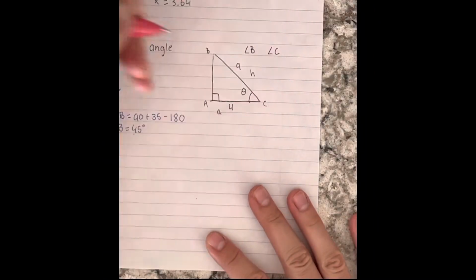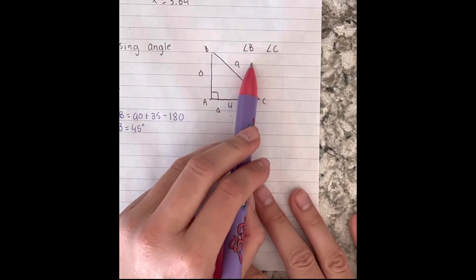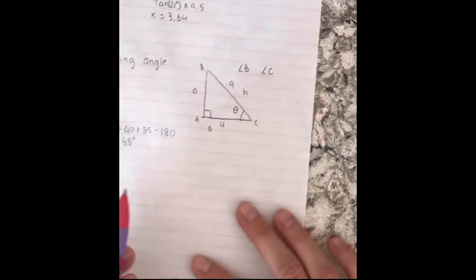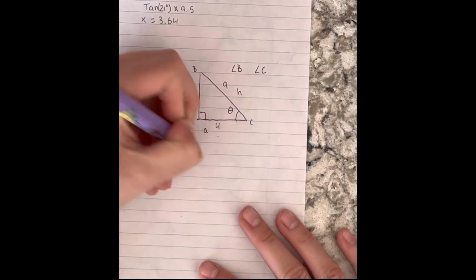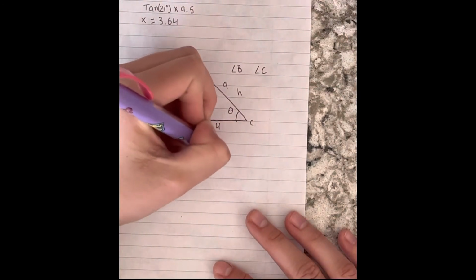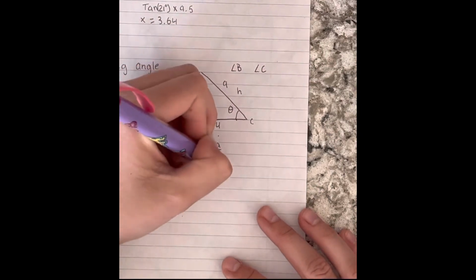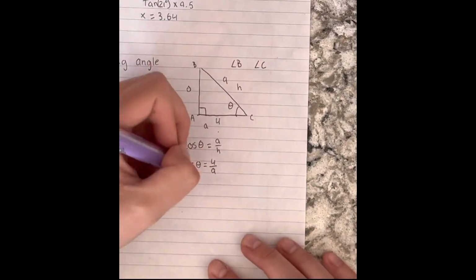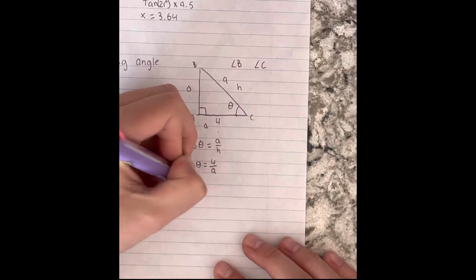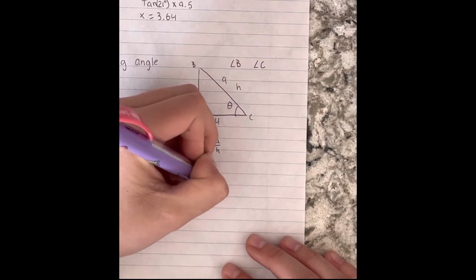For this next example, we're looking for angle B and angle C, and labeling out the triangle with the hypotenuse and the adjacent, we have those two, so we can use cosine. So we can say that cos theta equals adjacent over hypotenuse, and because we have both of those numbers, we can fill it in, so 4 over 9 is the ratio.